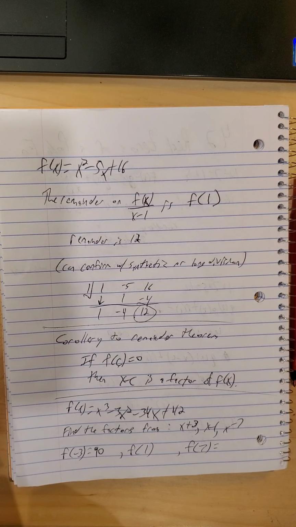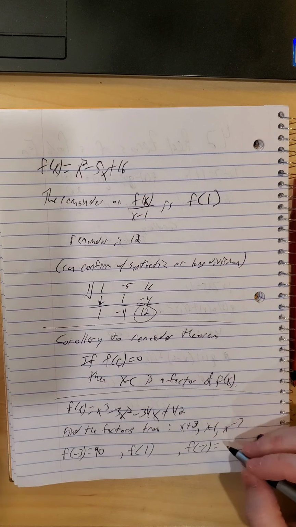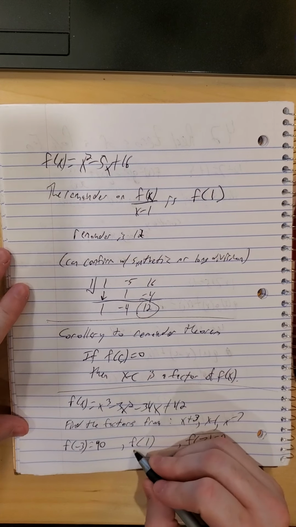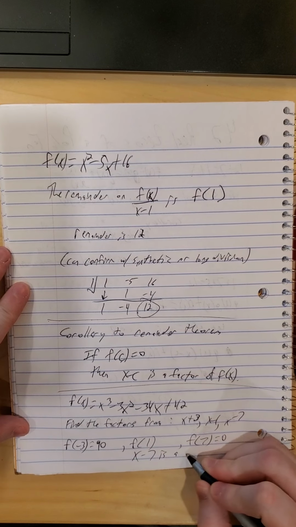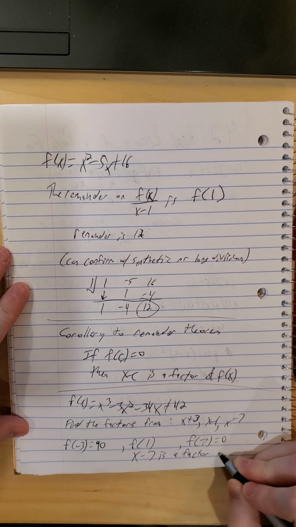Trying to store the 1 as x, second entry again, we get a 6 out of that one. And trying out the 7 as our x, second entry, we get our nice, neat, pretty 0. So x minus 7 is a factor of f.